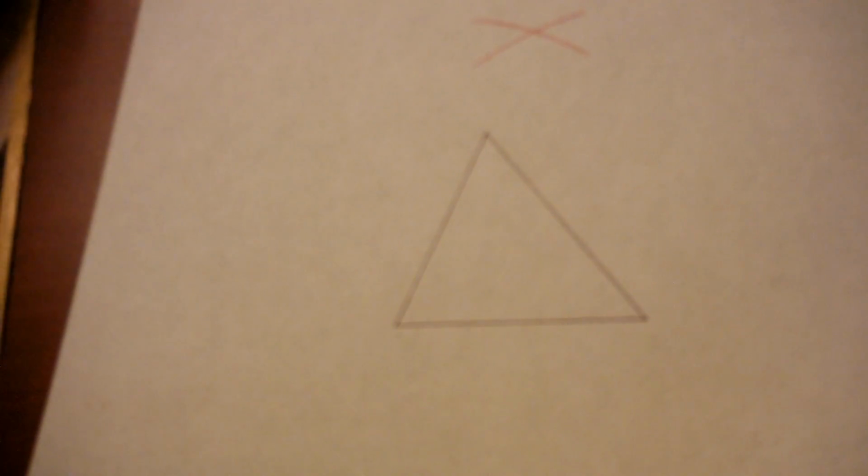So with a straight edge, but I'm not going to draw a long line. All I'm going to do is just draw a short segment that represents the perpendicular bisector.